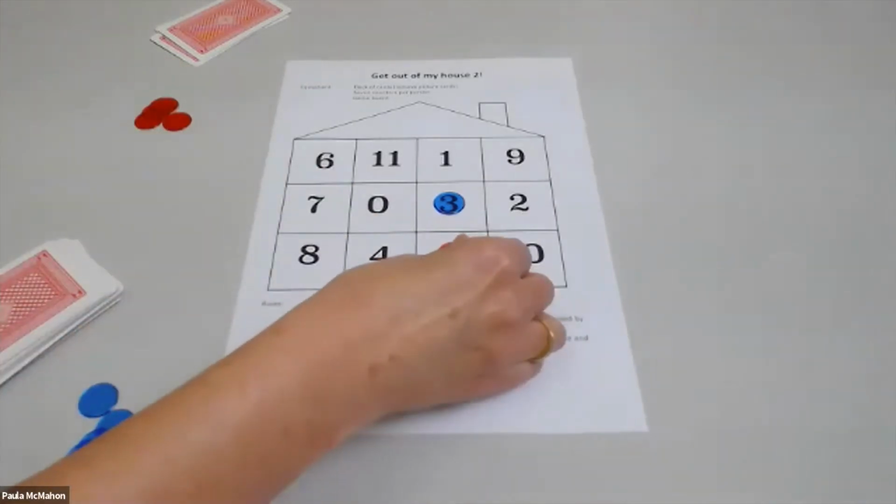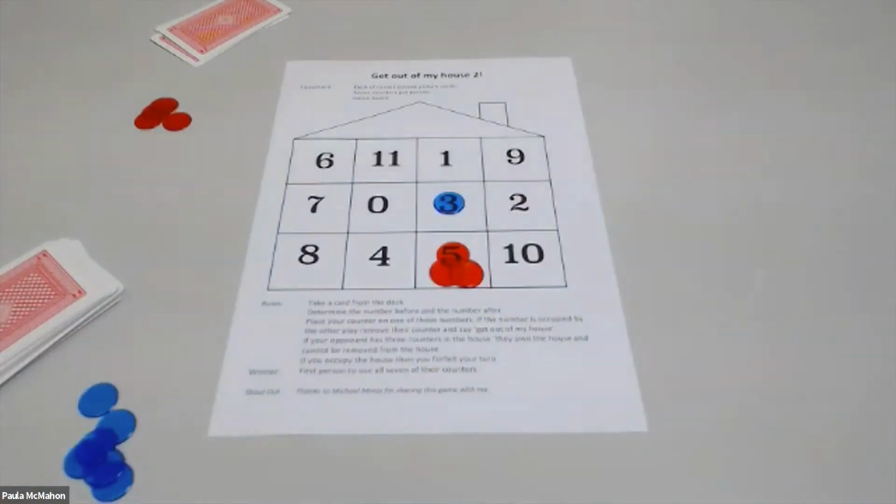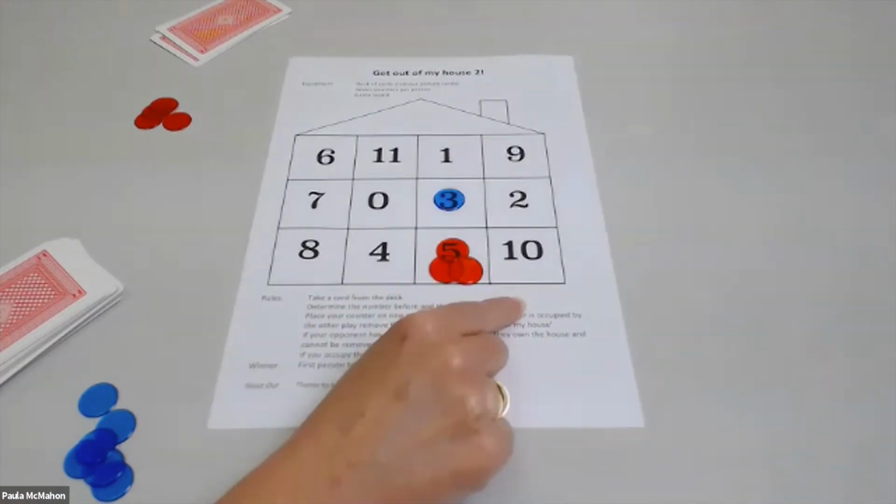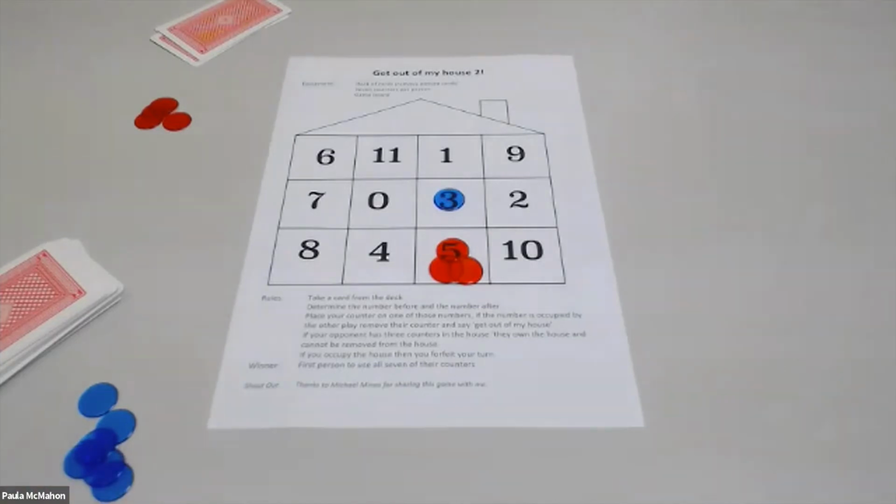But if I have 3 counters in my house, it's my house, I'm permanently staying there, and no one can get me out of my house. So that's kind of how this one differs slightly. As I said, this is about the number before or the number after. You could change the rules in the first one to bring in this idea that you can have 2 counters in the house or 3 counters in the house. And it just brings in that little bit of extra competition. Once again, person who gets rid of their counters first, all 7 of them, is deemed the winner.